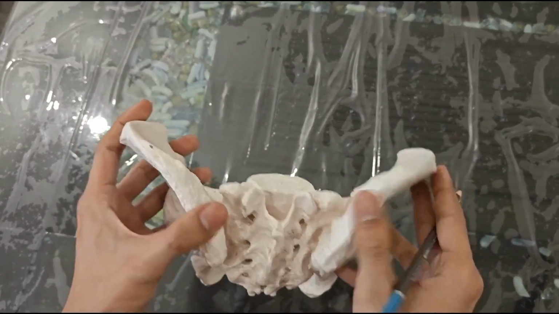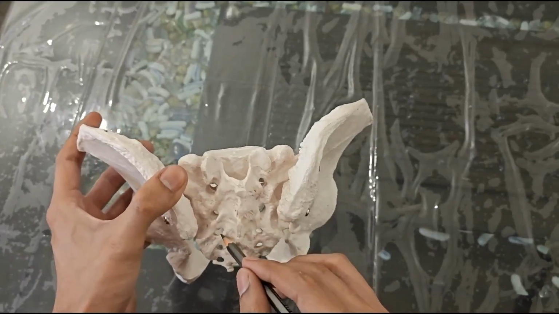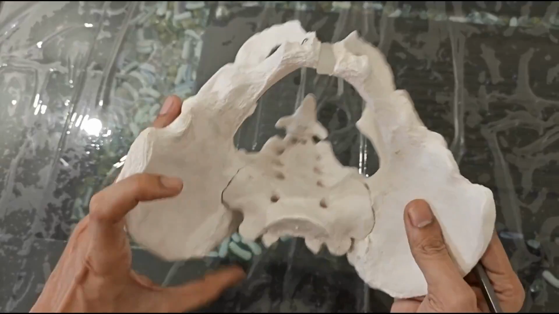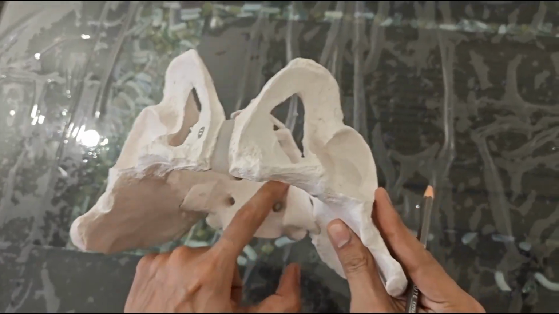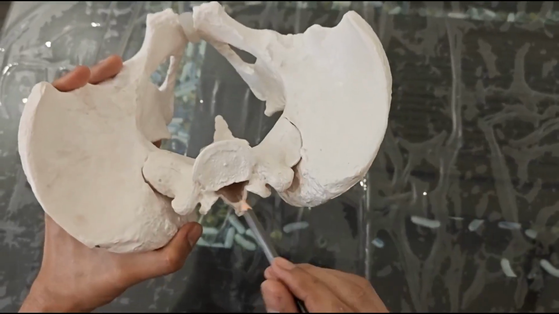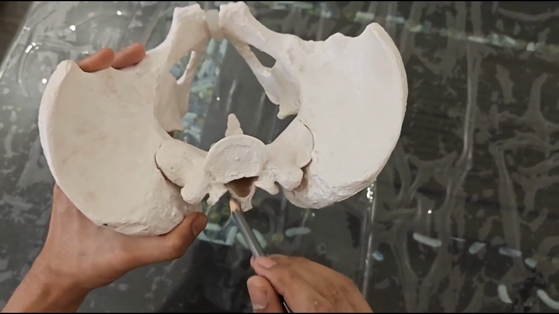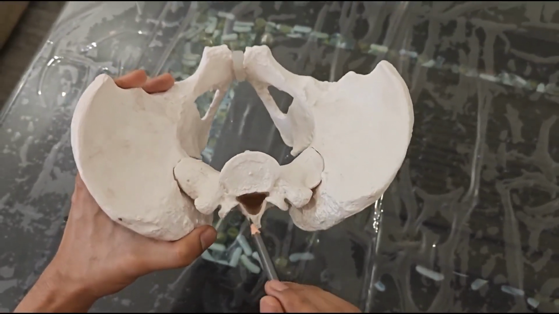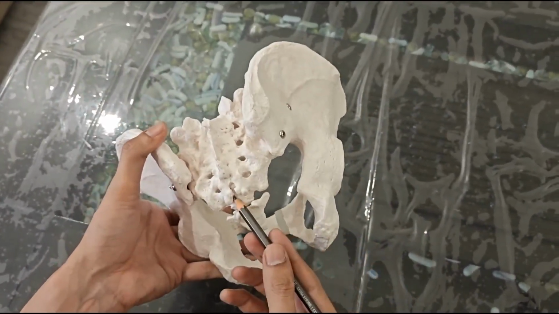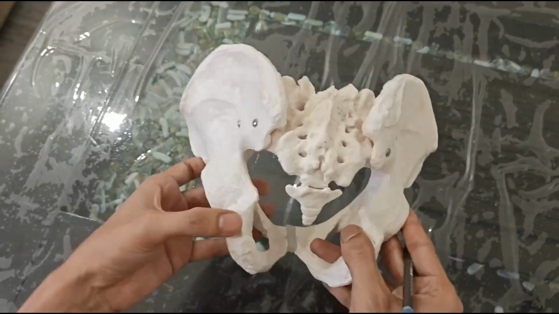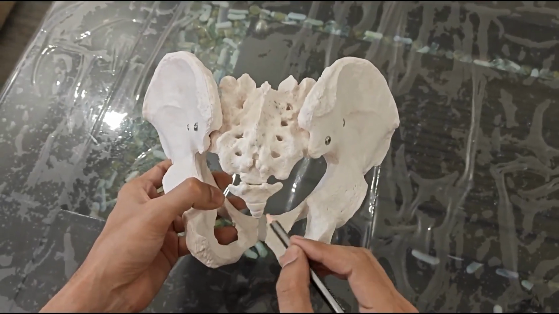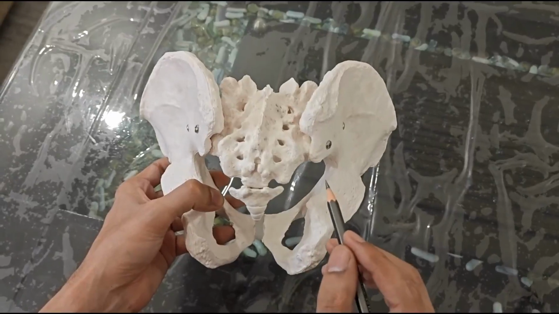And also we have the posterior sacral foramina. These are the four posterior sacral foramina, and we have four anterior sacral foramina. And we have this vertebral canal through which the dura and the spinal nerves pass. Then we have the sacral hiatus, which is also used for caudal epidural blocks. And inferiorly we have the tailbone, which is the coccyx, a fusion of three to four coccygeal vertebrae.